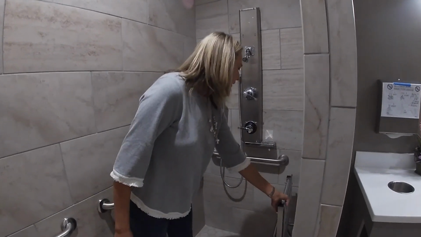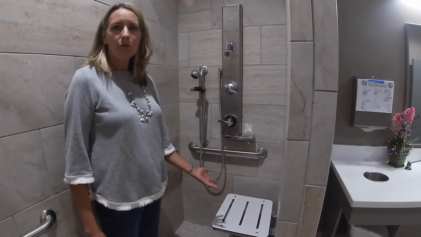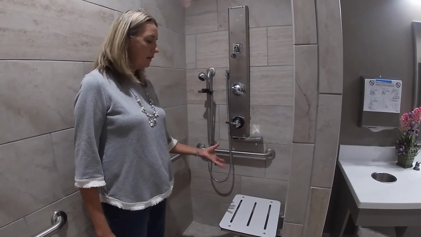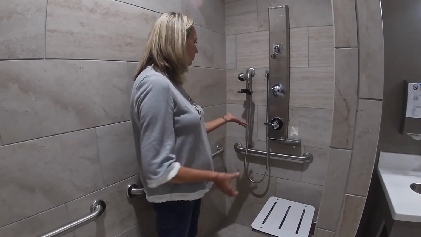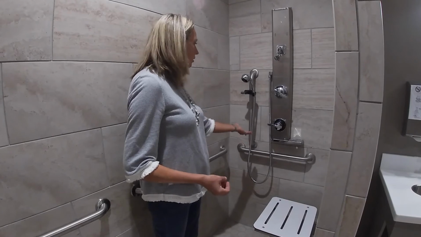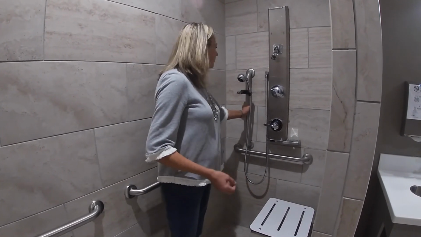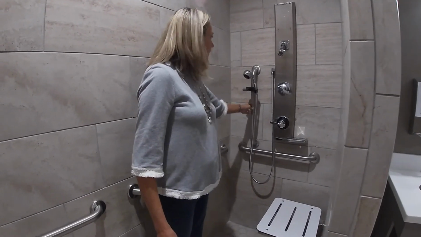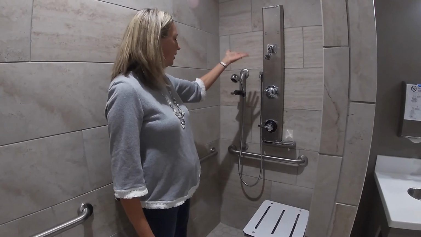We have a shower seat here that can be put up or down. You can actually put toiletries on here. If you get tired, you can sit on the seat and still have, within your controls right here within arm's reach, a hand shower, adjustable shower here that's actually mounted to another grab bar, which is nice. All your controls. We have a regular shower head up here.